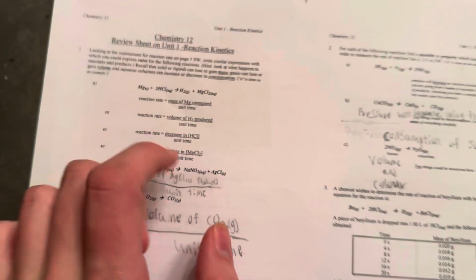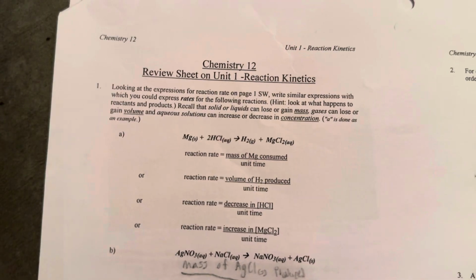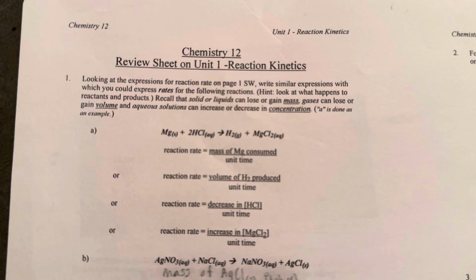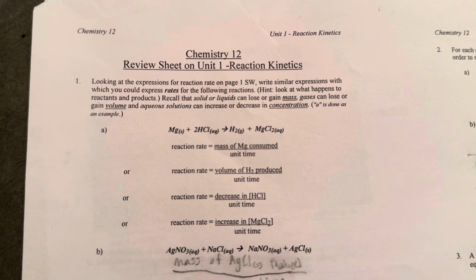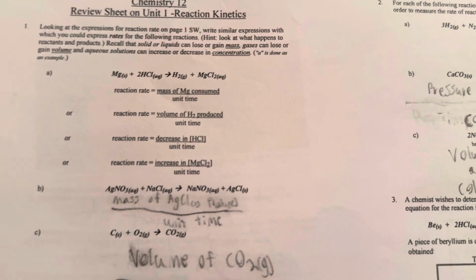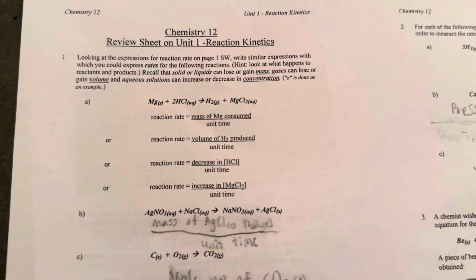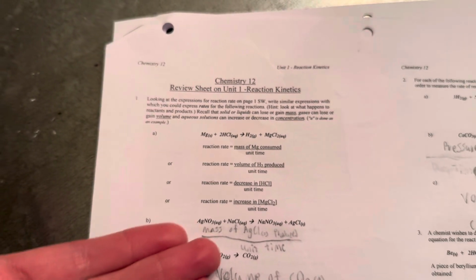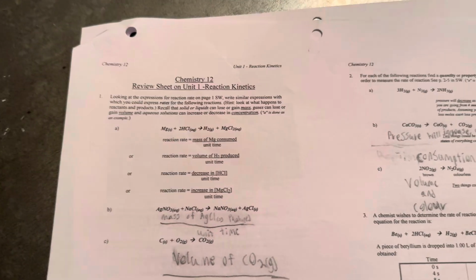Let's start. So you have this reaction. Magnesium plus 2 HCl converts into hydrogen gas and magnesium chloride. That's fair. What could you look at for the reaction variables? Remember, you have something divided by the change in time. Change in something divided by the change in time.